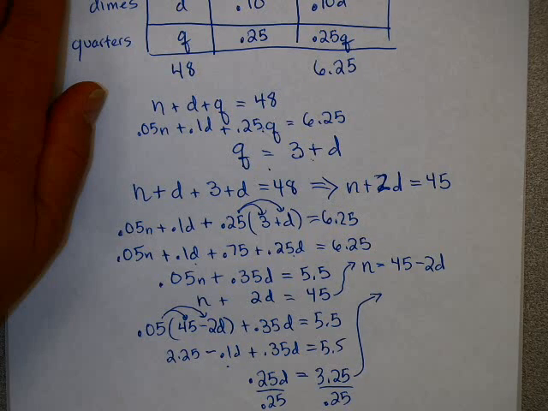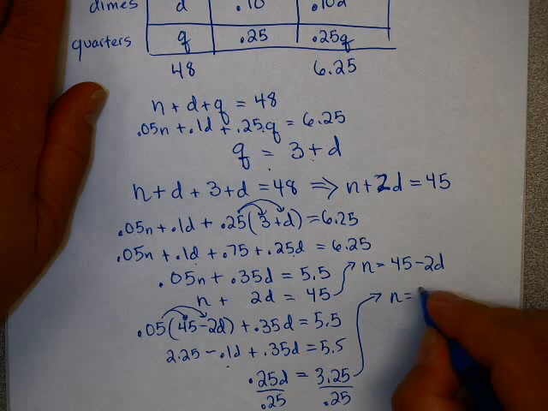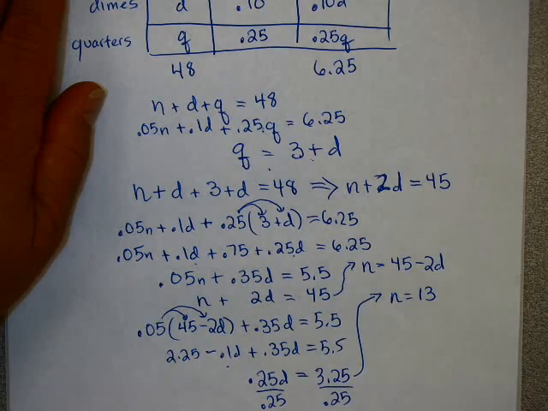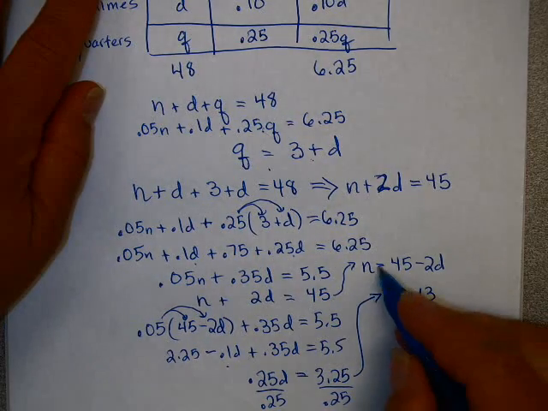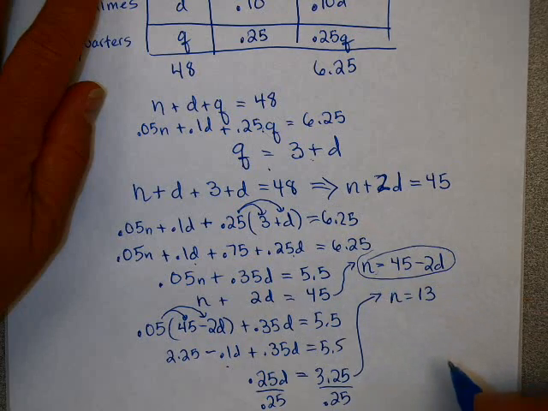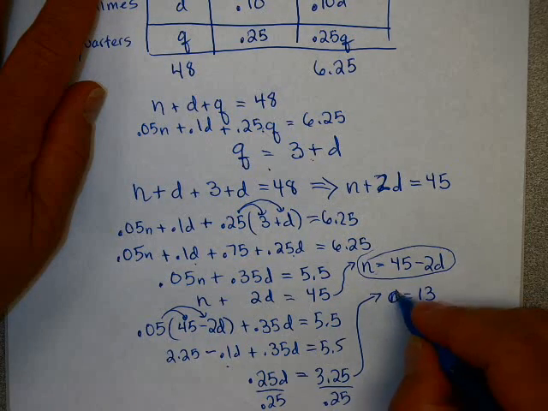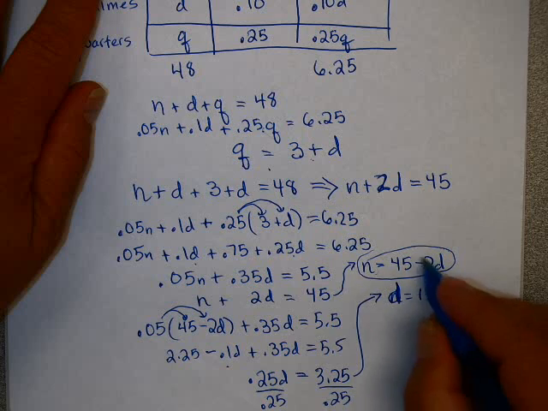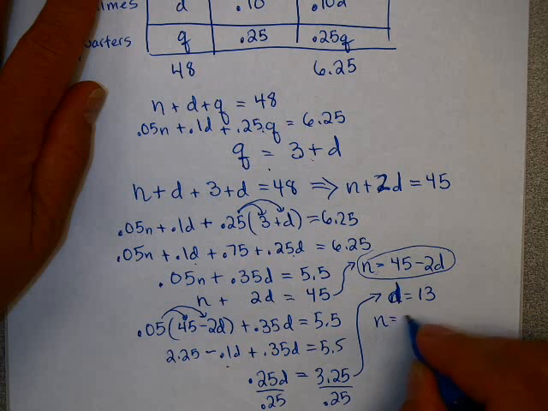3.25 divided by 0.25 is 13. So I have 13 nickels. If I have 13 nickels, how many dimes do I have? Let's use this equation right here. I'm sorry, I have 13 dimes. Sorry about that. So let's use this equation to tell you how many nickels.